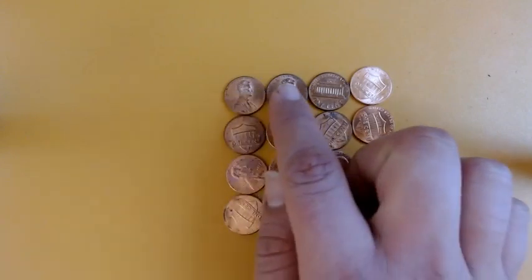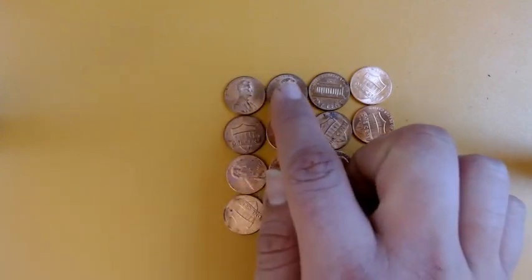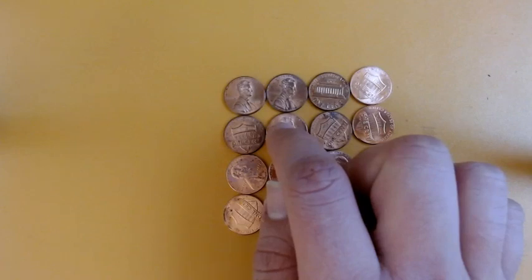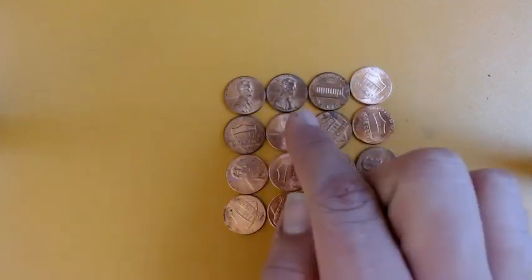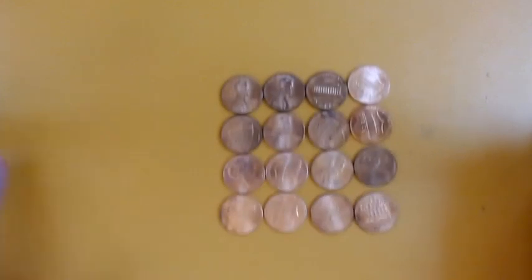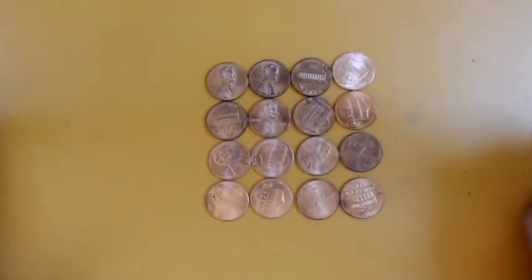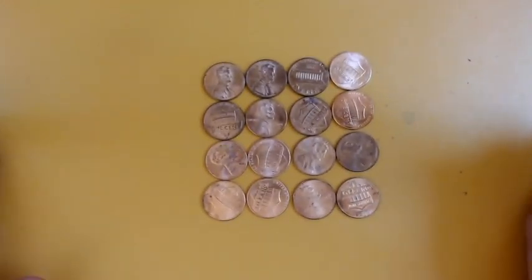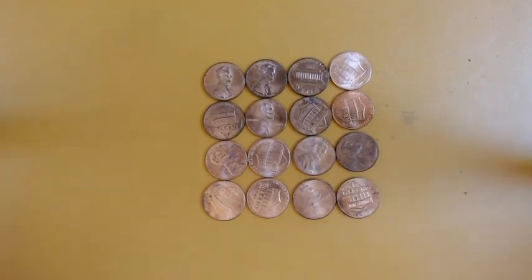The first action gives me 2. The second action gives me 4. The third action gives me 8. And the fourth action gives me 16. Now, this may not seem like a lot, but if we continue this trend, if we continue this pattern, the amount of money will grow very, very quickly. This is an example of what's called exponential growth.